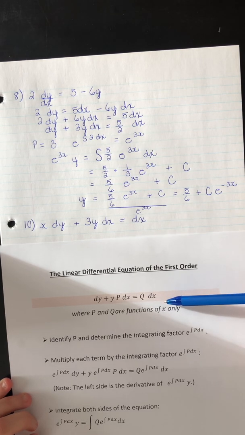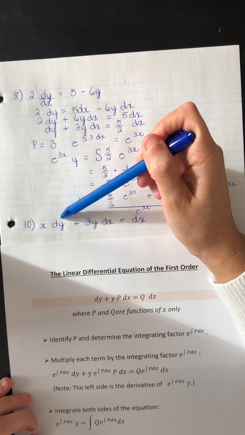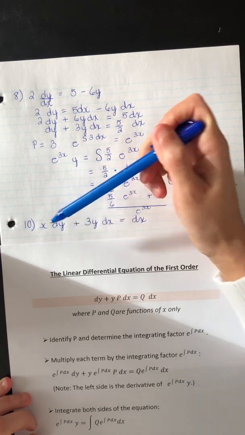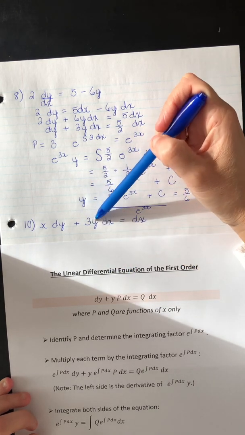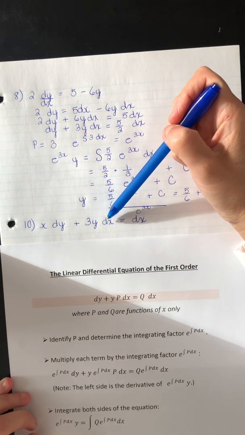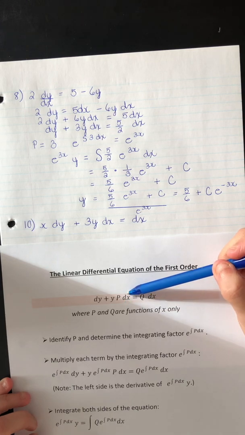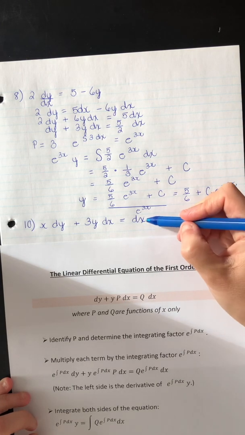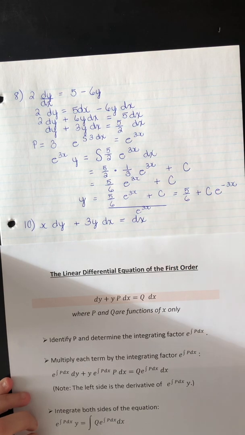I'm hoping you can see that we need to divide all terms by x, because this must simply be the differential dy. So I'm going to go ahead and divide the terms by x. When I do this, I'm not going to put the x under the y or the dx, because I want to keep those clear. I'm not going to put the x under the differential dx here either. So I'll show you what I mean.